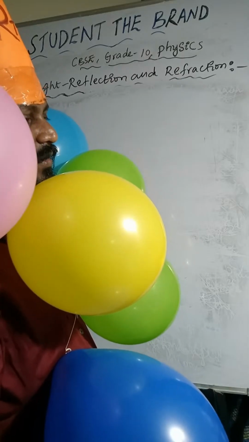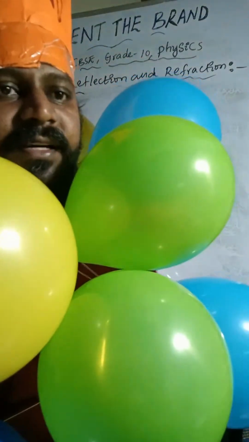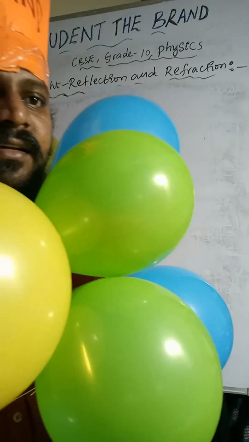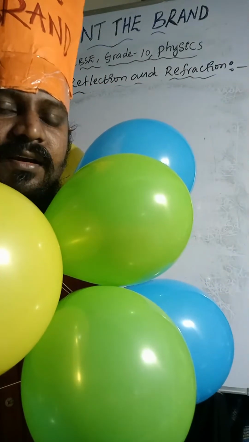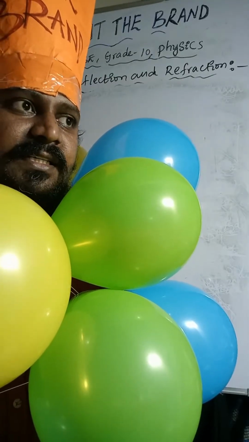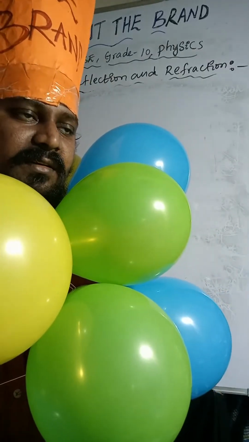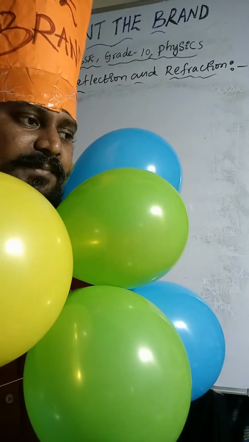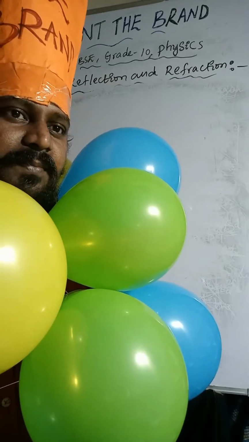Till now, what we discussed related to mirrors: reflection of light, regular reflection and irregular reflection, image and object, real image and virtual image, and the nature of the image formed by the plane mirror.